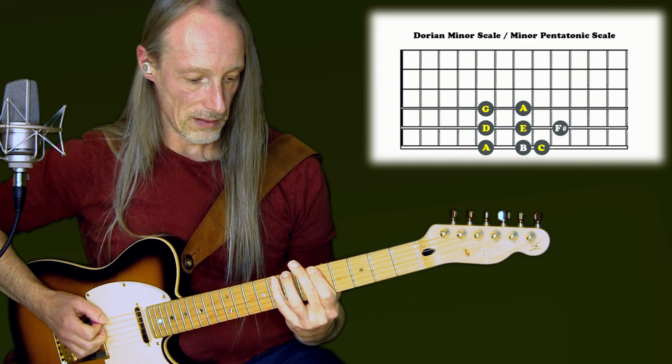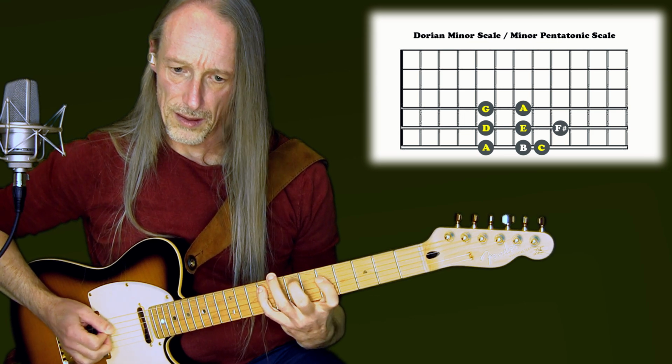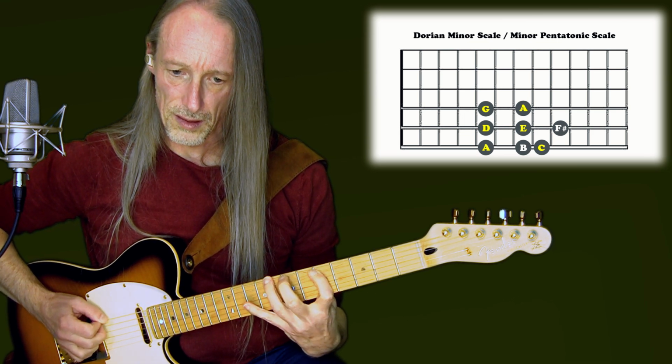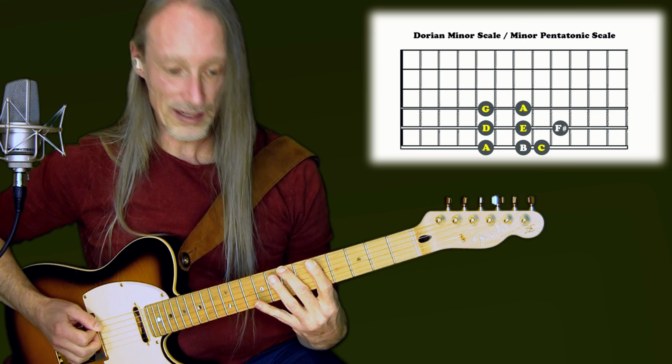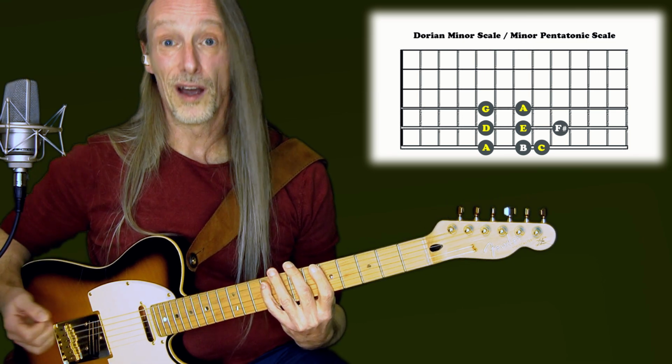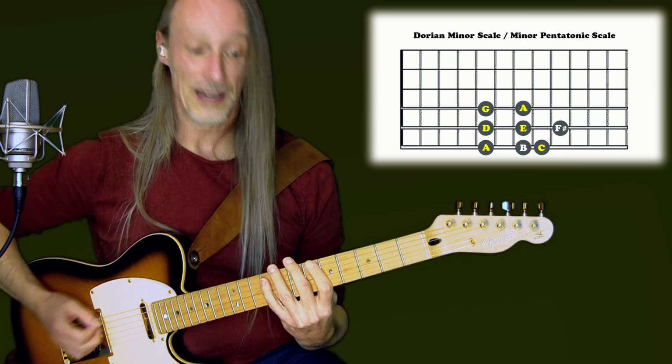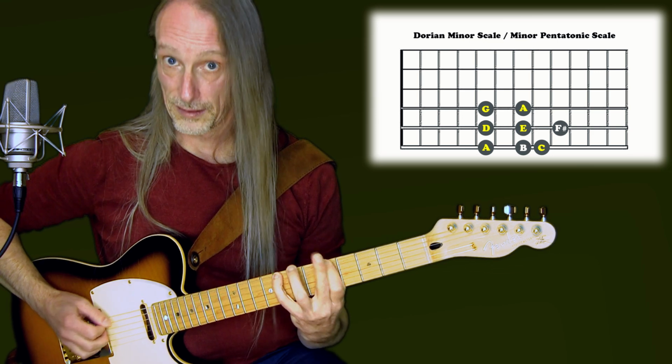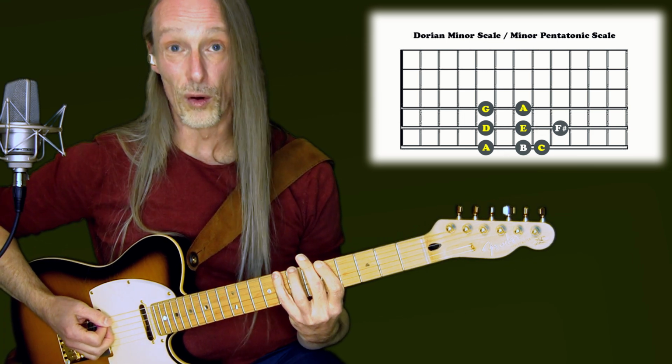The Dorian scale. Here we have a major second, and here we have a major sixth, which are not in the minor pentatonic or the Phrygian scale.